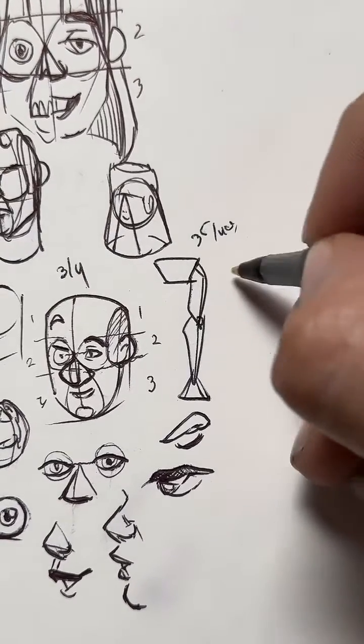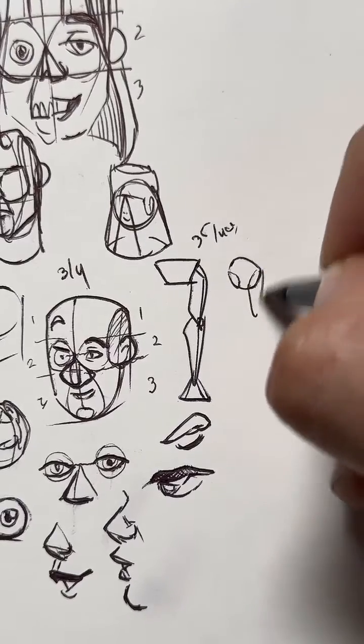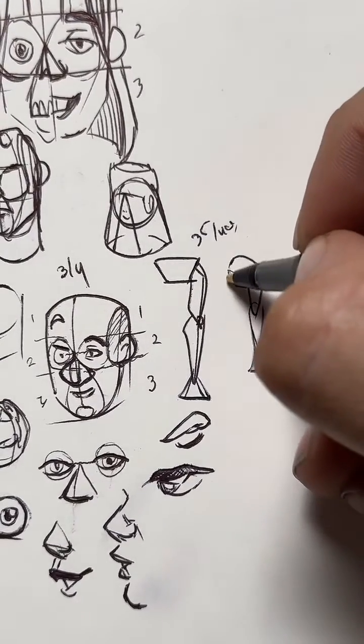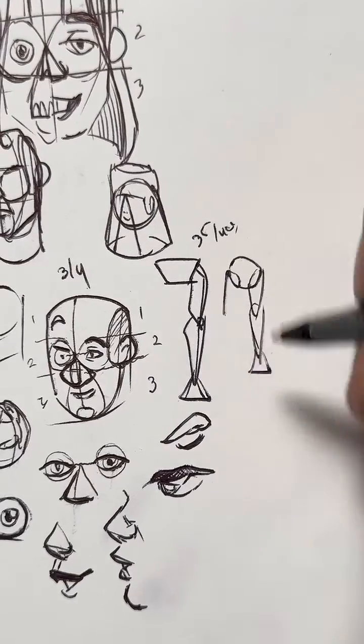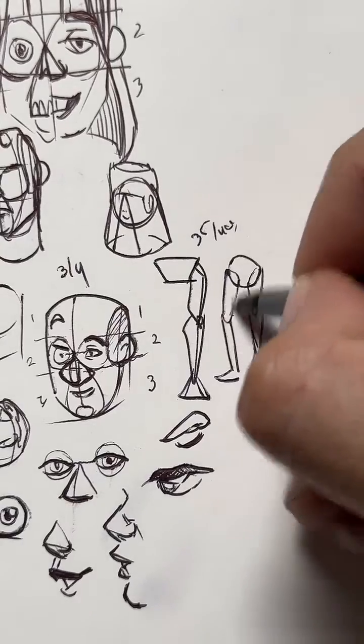Okay? This can be simplified very easily by drawing a circle, drawing circles at the edges, and then drawing two more little circles going down. If you do that, it's circle, outside line, inside volume, cool. Now you have access to legs.